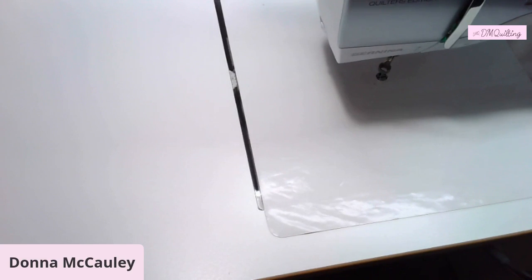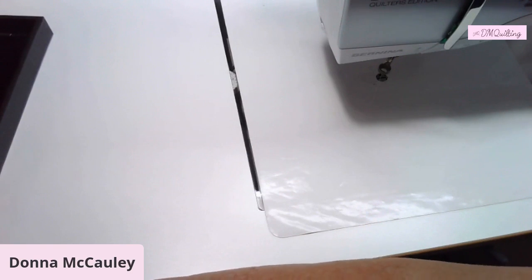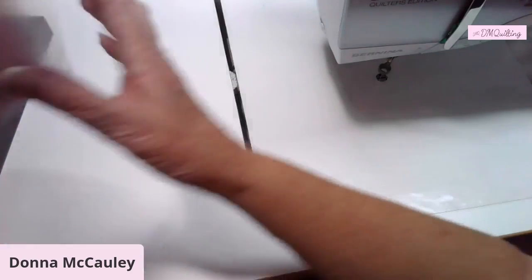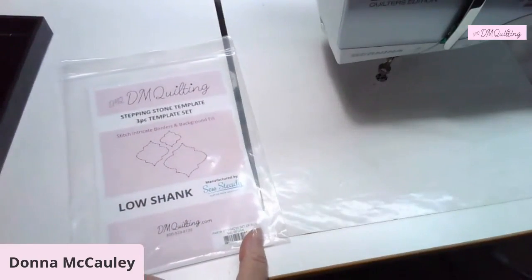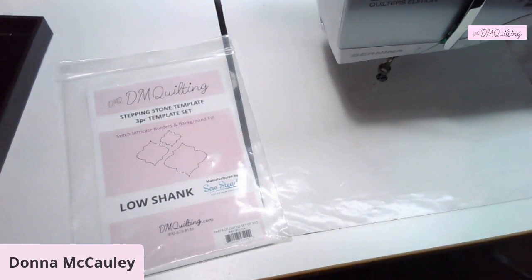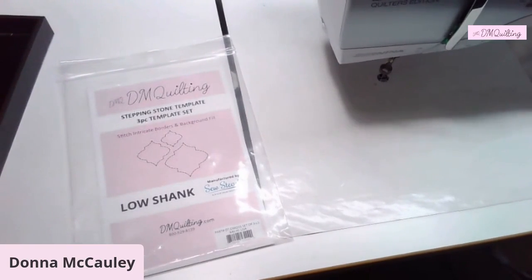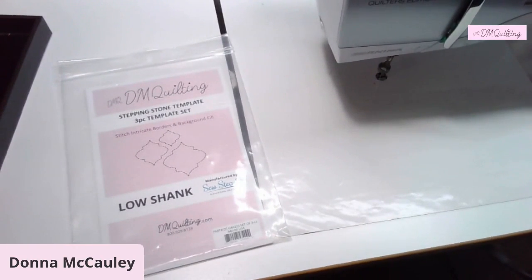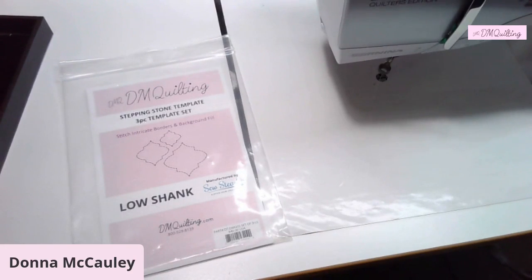Julianne is asking, what is the template? And so it is the stepping stones templates that we were stitching with today. And here is the packaging on those. In the handout, there's several different pieces of patterns that I pull together to show you how they can be used and how versatile and easy they are to work with.